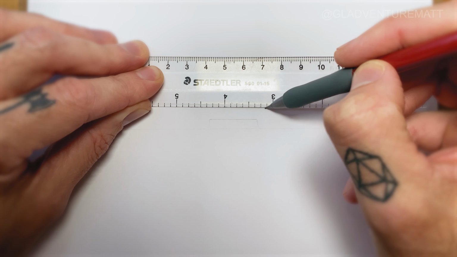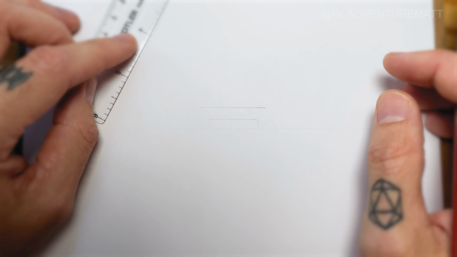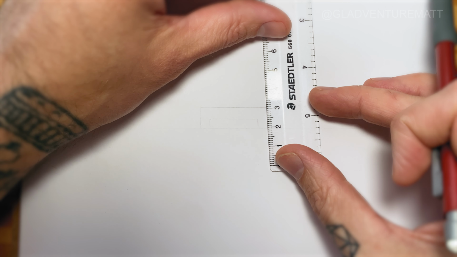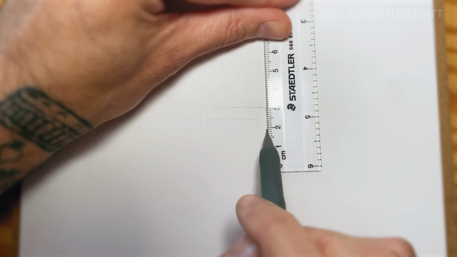I'm starting with pencil and a ruler, and I'm just laying out the guidelines for my elven palace, starting with the base, the top of the walls, and my towers. And I'm just laying these marks out so I can keep everything symmetrical and even.